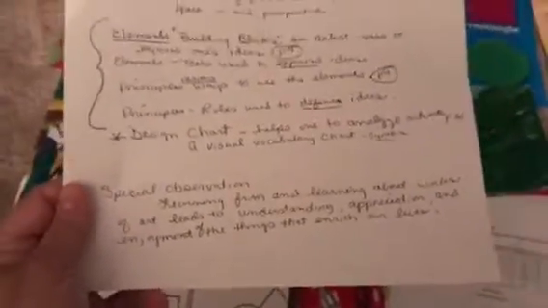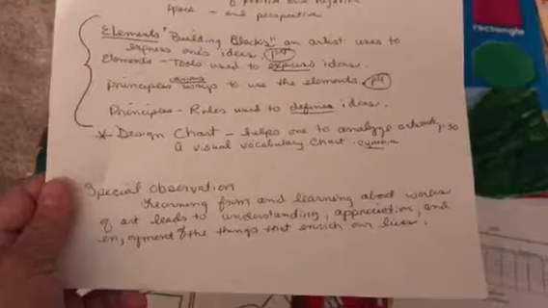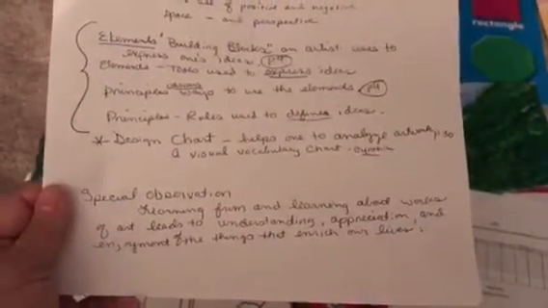Now here's just a note from the book. Special observation: learning from and learning about works of art leads to understanding, appreciation, and enjoyment of the things that enrich our lives. So I guess, in short, I really like that sentence, and I've taken it from the book, Creating and Understanding Drawings.